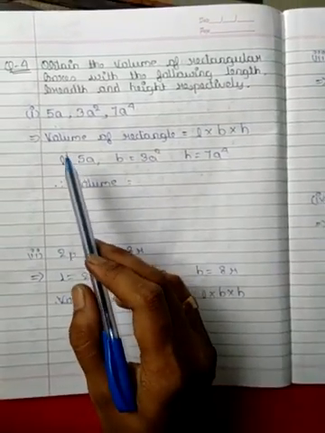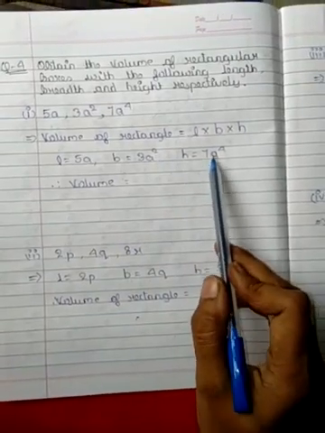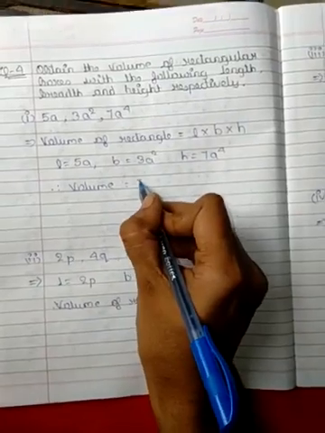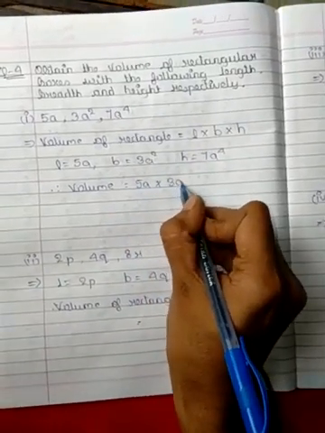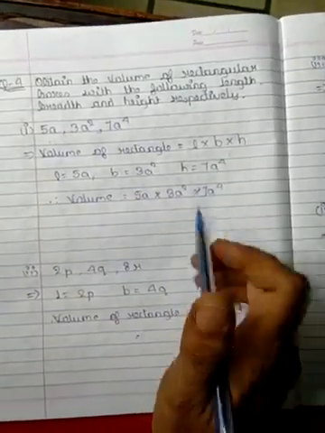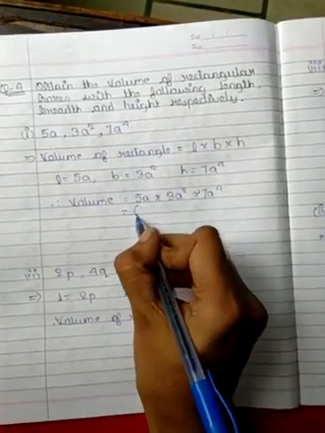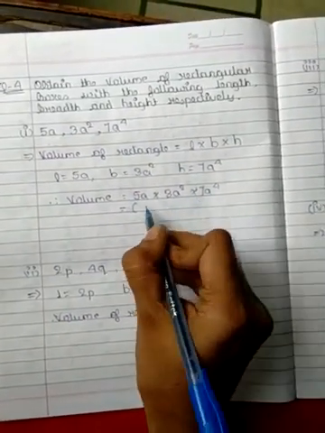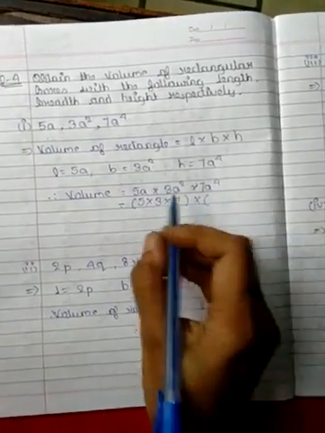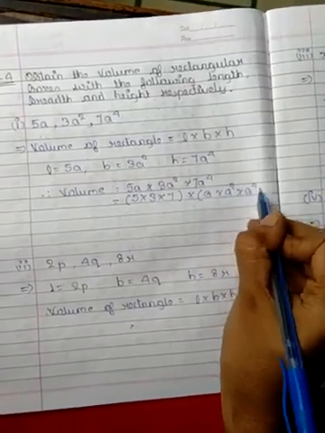So L is equal to 5a, B is equal to 3a square, H is equal to 7a raised to 4. We will put all these values in the formula, that is length 5a multiplied by breadth 3a square multiplied by 7a raised to 4. So what is the rule of multiplication of monomials? We take all the constants in one bracket, that is 5 multiplied by 3 multiplied by 7, and we take all the variables separately: a multiplied by a square multiplied by a raised to 4.